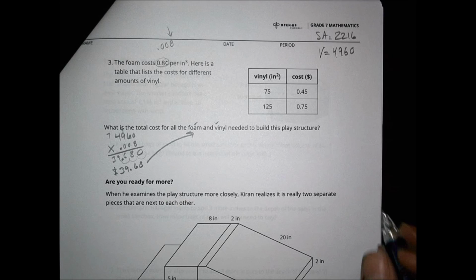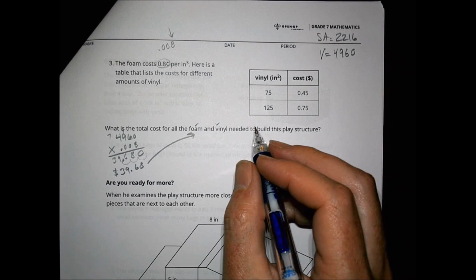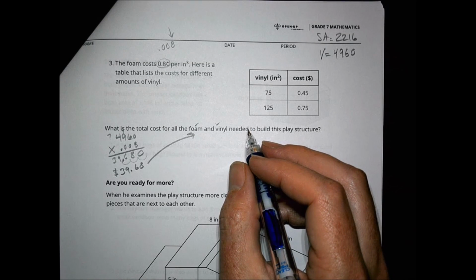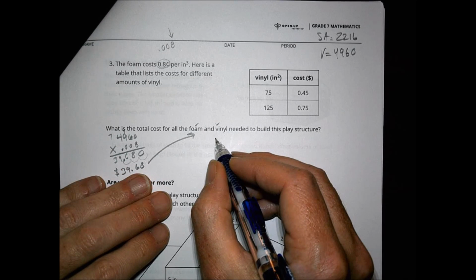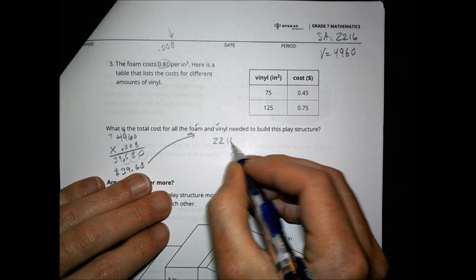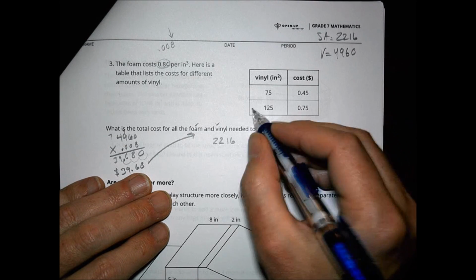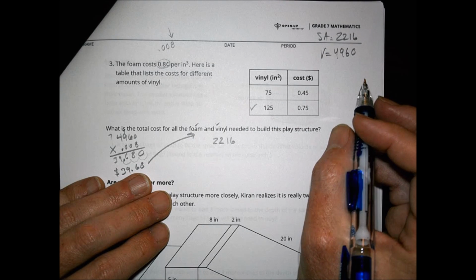The vinyl here is a little bit different, okay? And so how you did in class, well, see what your teacher came up with, because I came up with a little different answer than what my book said. So here's what I did. I said that you had 2,216 inches to start with, okay? Now, I'm going to buy as much at the 125 rate as I can.